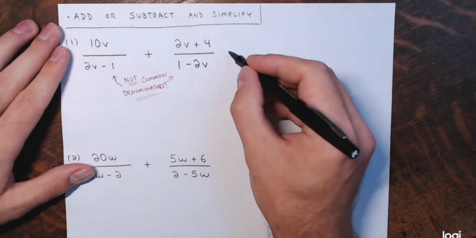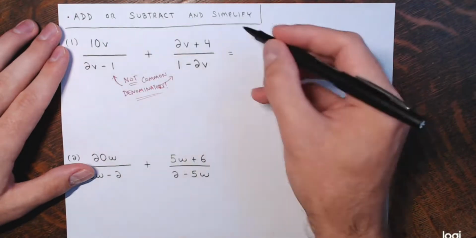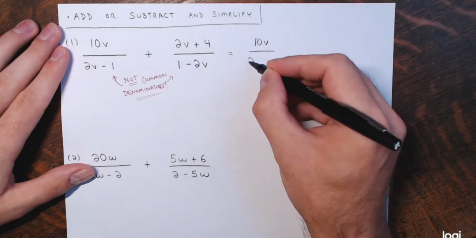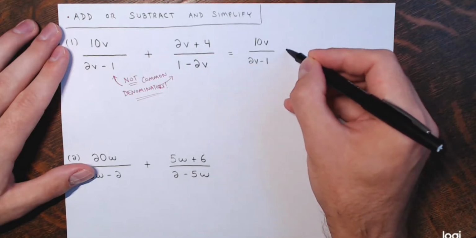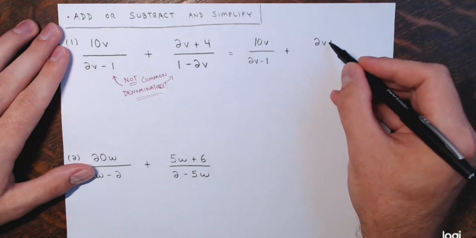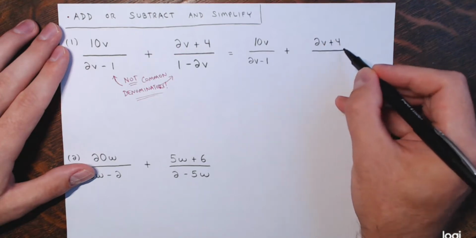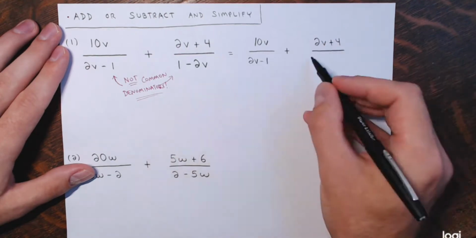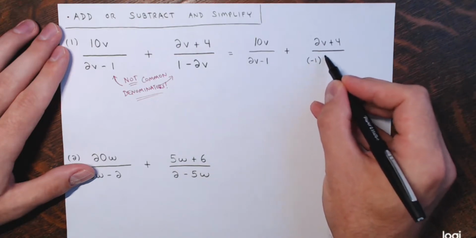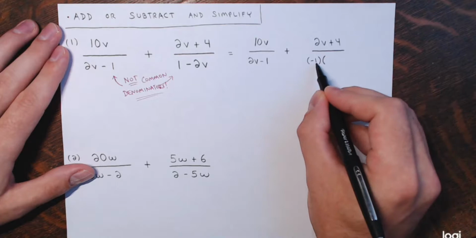Let me just show you here. I'll write the first fraction again, 10v over 2v minus 1 plus, and the second fraction, the numerator is 2v plus 4. The denominator is simply negative 1 multiplied by, or just a minus sign if you want.